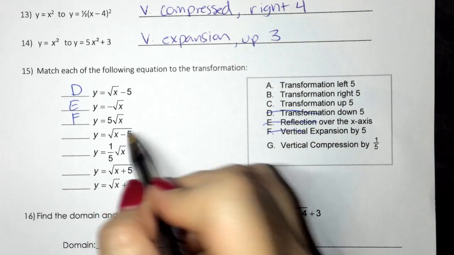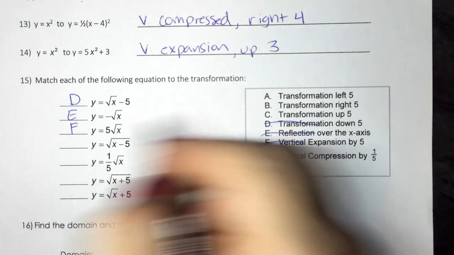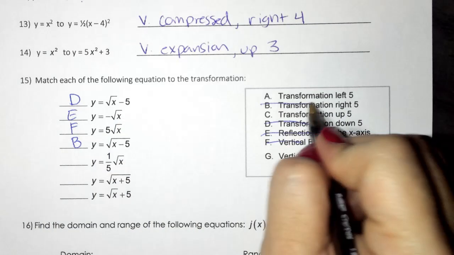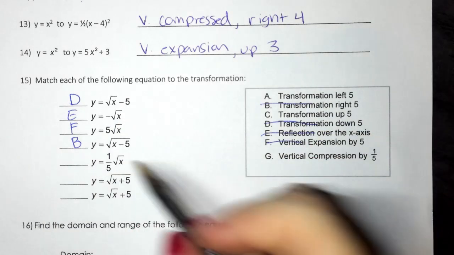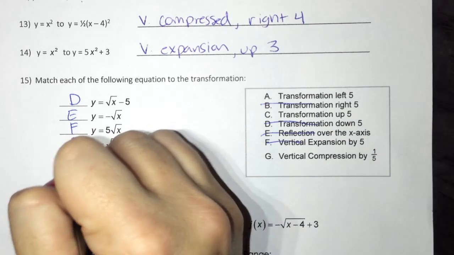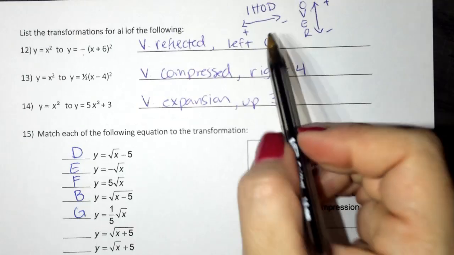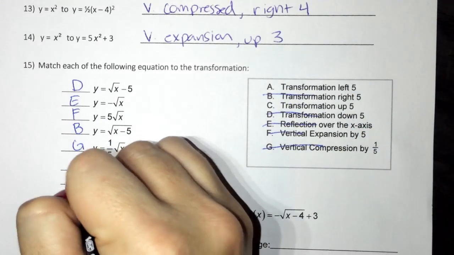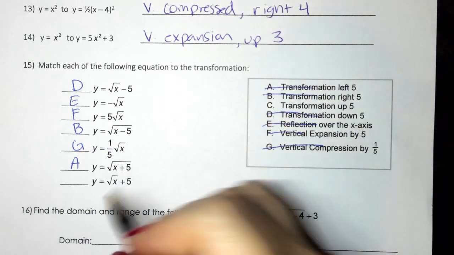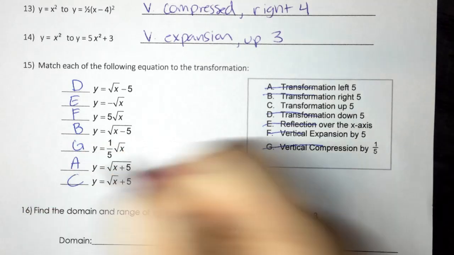-5 on the inside, just like we wrote here, -5 means right 5, which is B. You could also type these in your calculator. Vertical compression by 1/5, it's the only one that has 1/5 too, so that kind of helps. And then +5 on the inside means left 5. So left 5 is A. And then up 5 is the last one, +5 on the outside is up, so that's C.